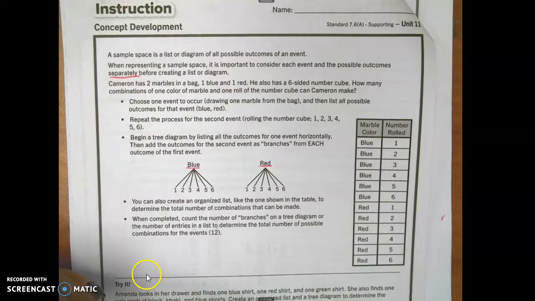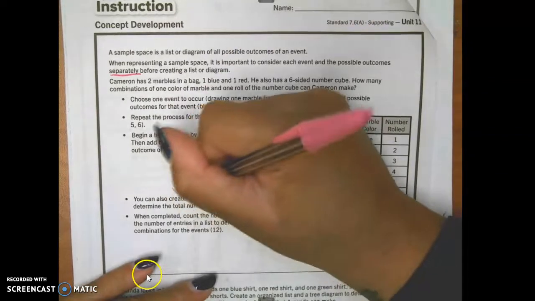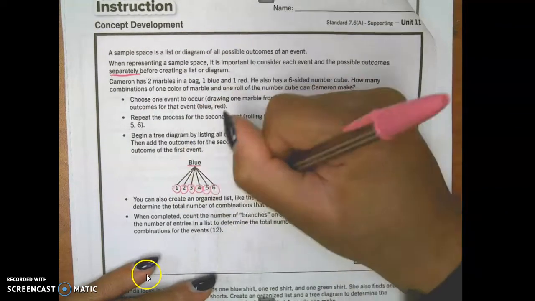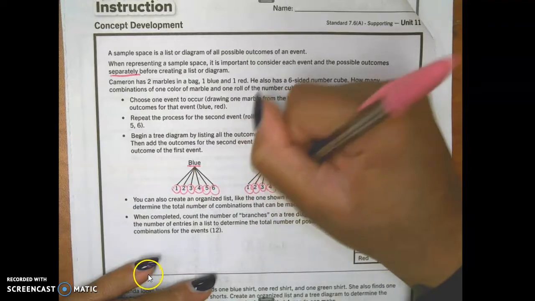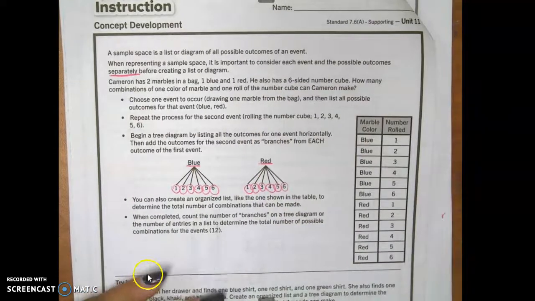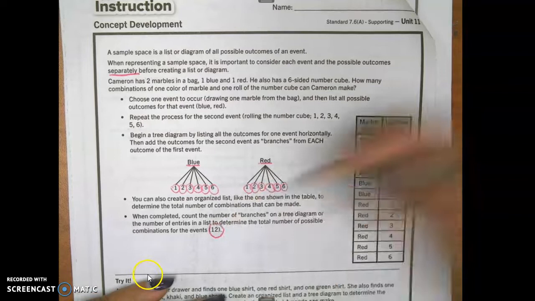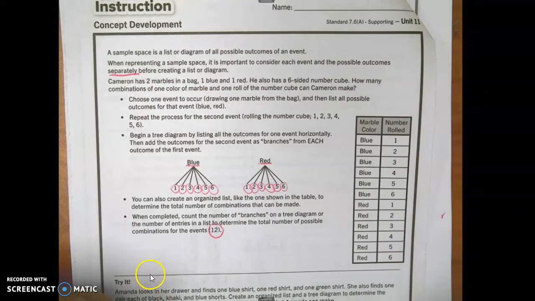12. I've heard 2 answers. I want 1, and I want the correct one. Yes. 12. Count the branches. 1, 2, 3, 4, 5, 6, 7, 8, 9, 10, 11, 12. Furthermore, if you read along, you would see the number 12 down there at the bottom.